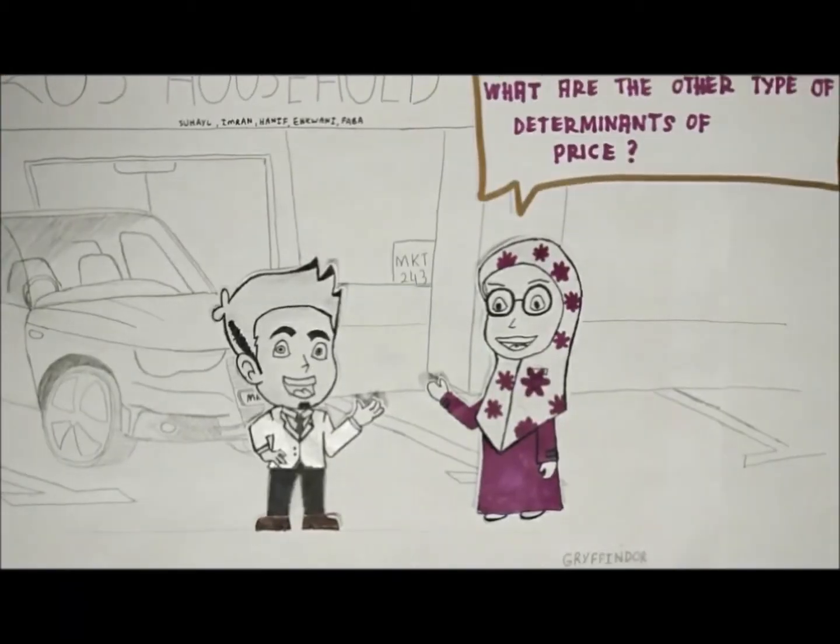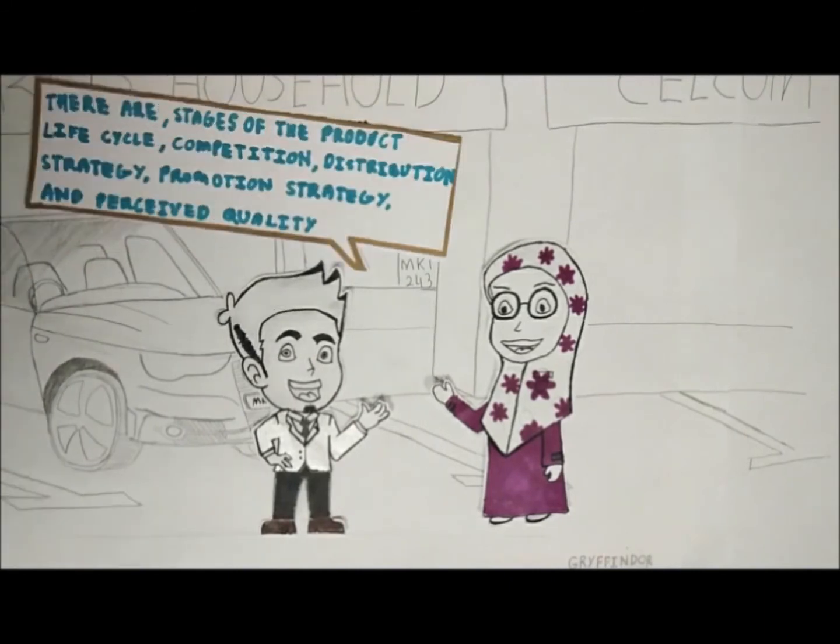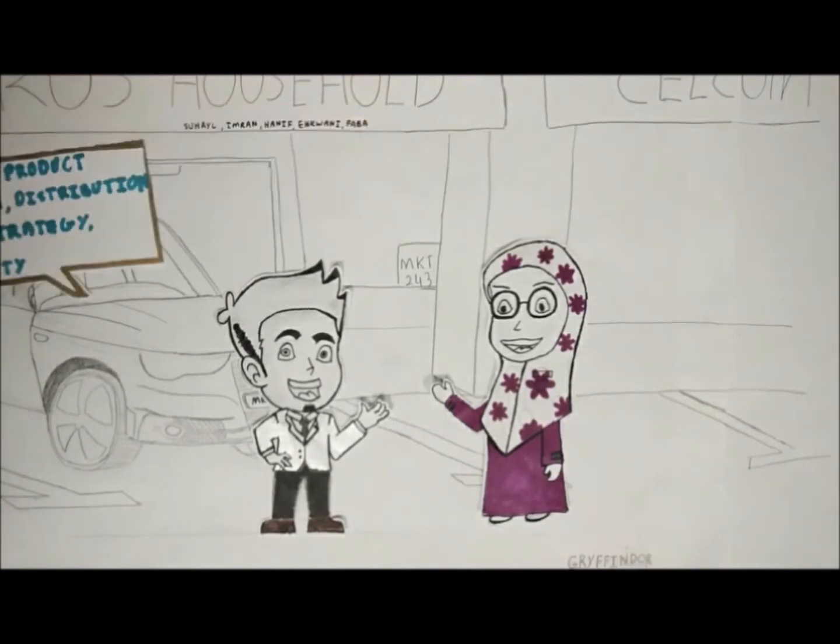What are the other types of determinants of price? They are stages of the product life cycle, competition, distribution strategy, promotion strategy, and perceived quality.